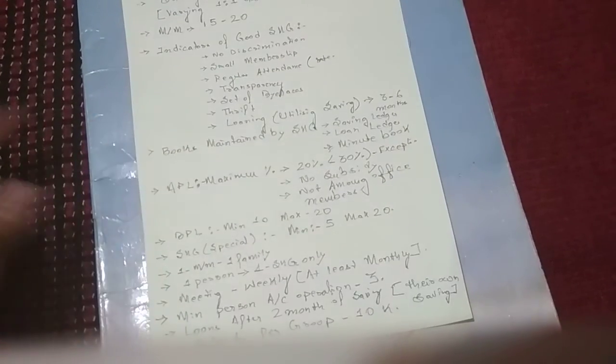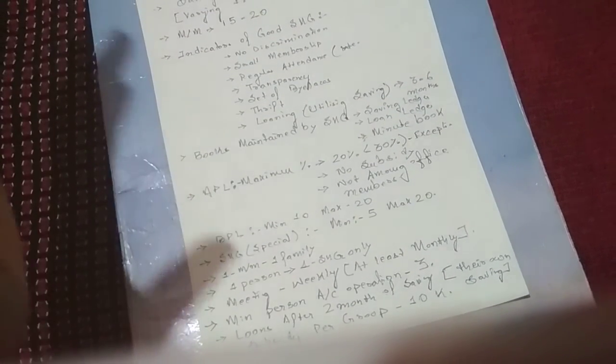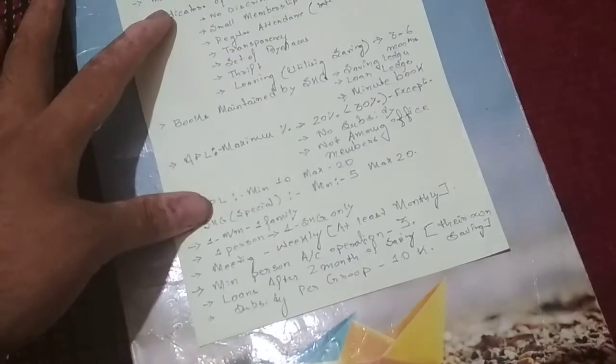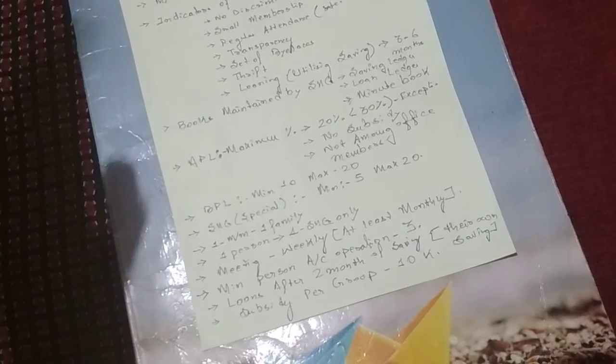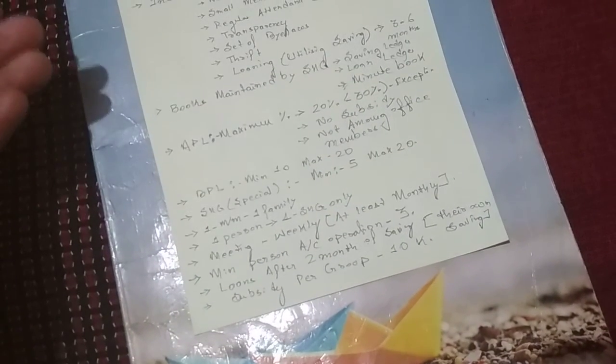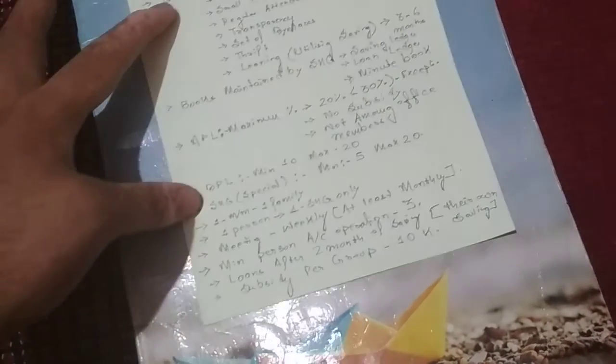Now, in the self-help group, people above the poverty line can also join, but there are some restrictions: a maximum of 20% APL only, or in some exception cases 30% are allowed. There is no subsidy given to the APL, and no office bearers or office members are among the APL. This is the condition if some APL is participating in a self-help group of any type.